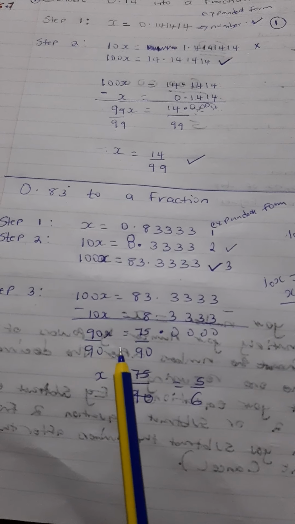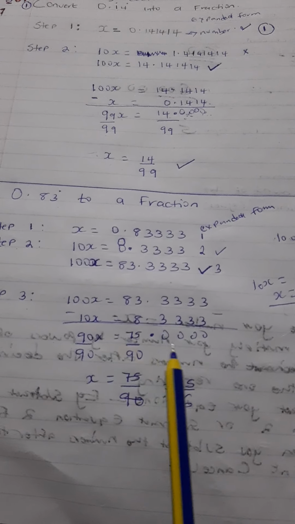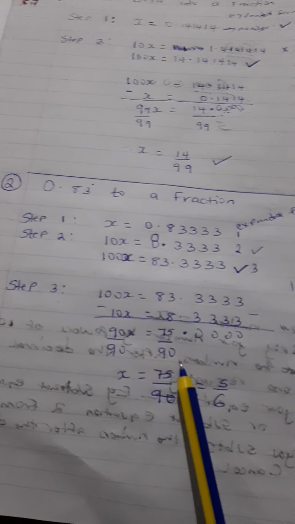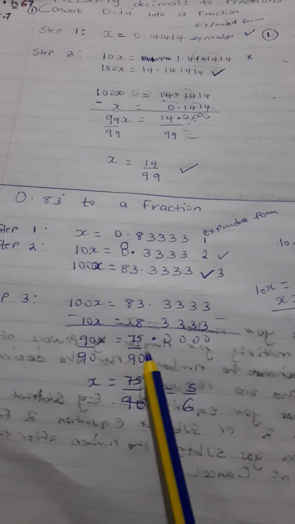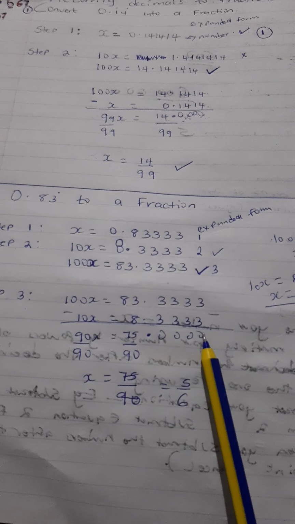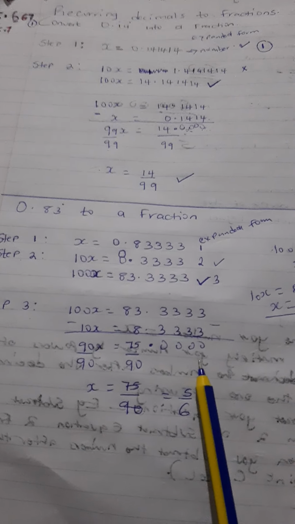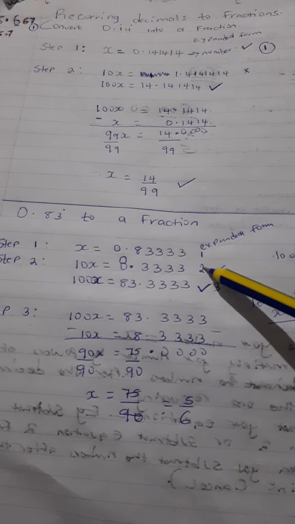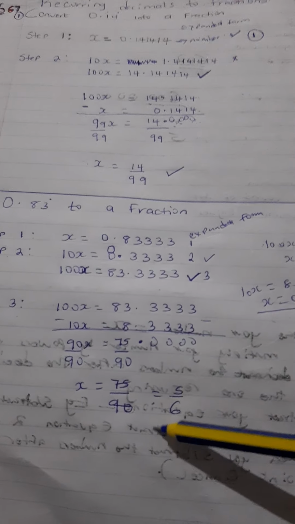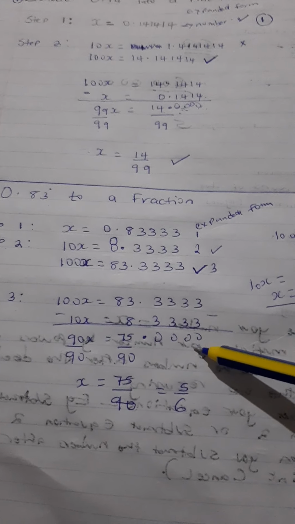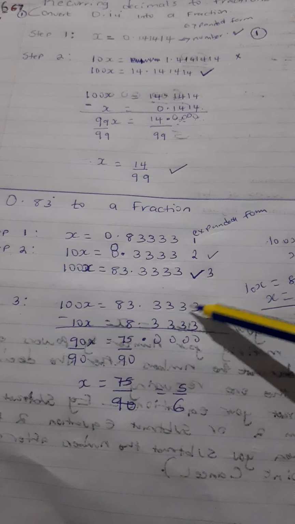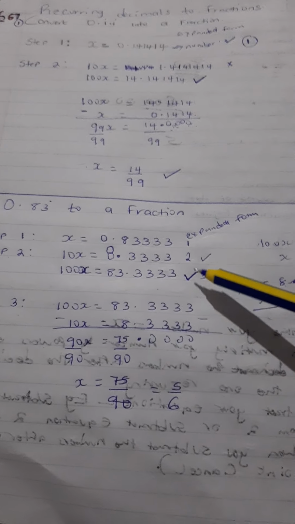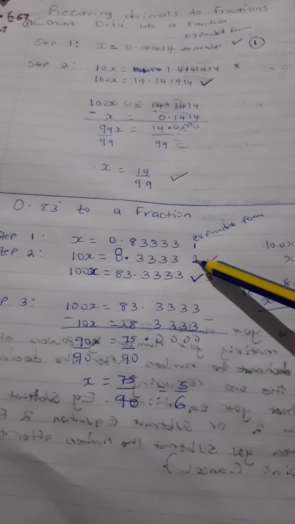And then if we take our second equation, we subtract the second equation, we have 10x is equals to 8.333. Can you see? You get zeros. But when you take the second and the first equation, you won't be able to get zeros here. So that's why we have taken the third and the second equation. So the third and the second equations in this case matters.